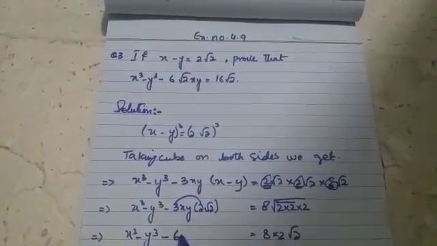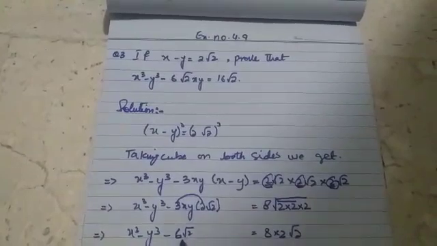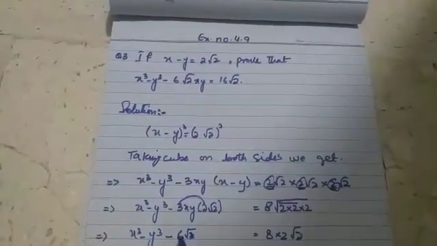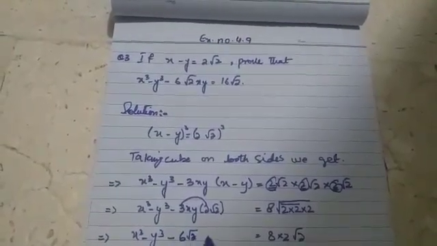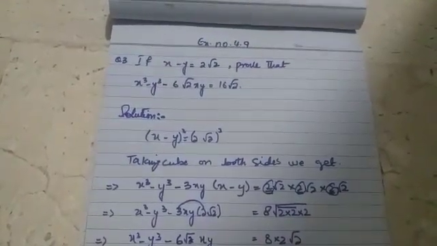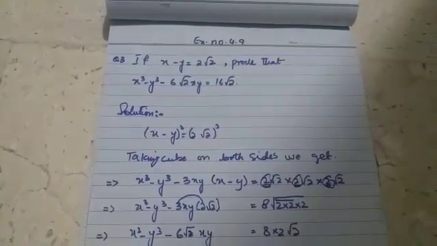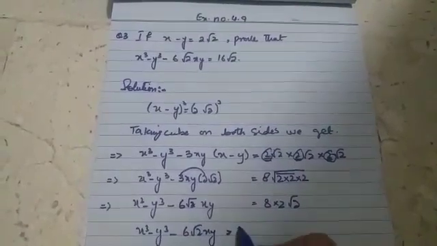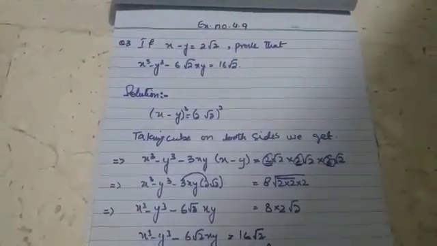And because under root 2 cannot be multiplied and we cannot merge them, under root 2 is with power 1 and 6 is with the whole power. That's why we write them separately as it is, and then xy. And now we get x cube minus y cube minus 6 under root 2 xy, and then 8 2s are 16. That is what we get as the answer.